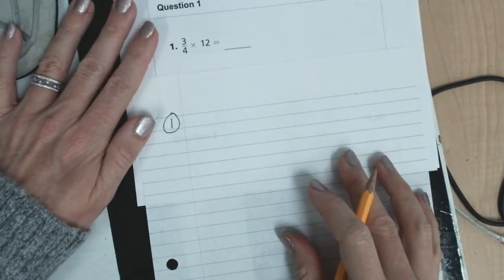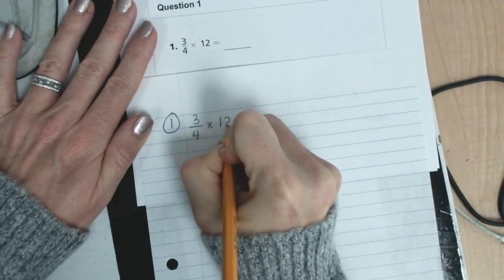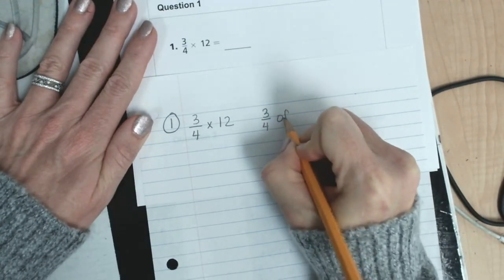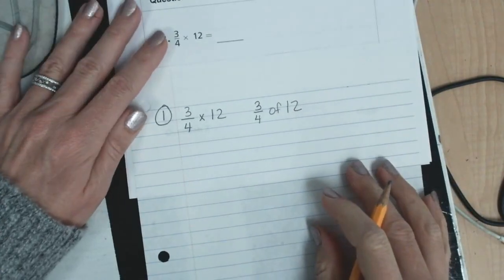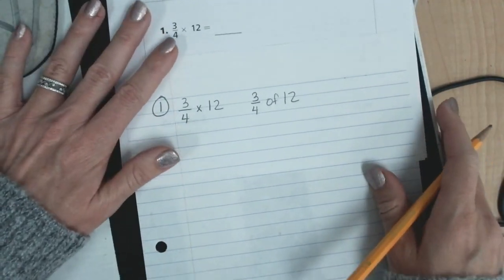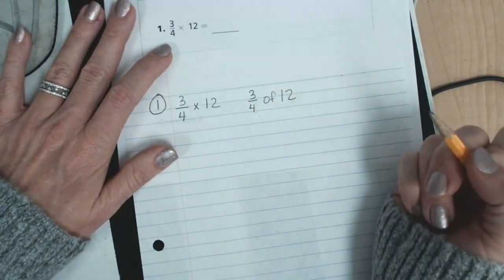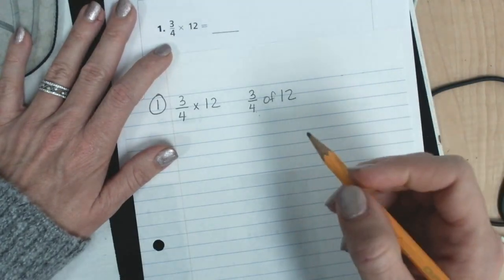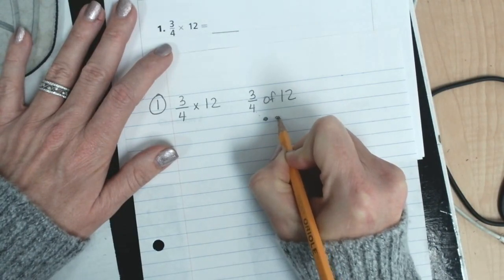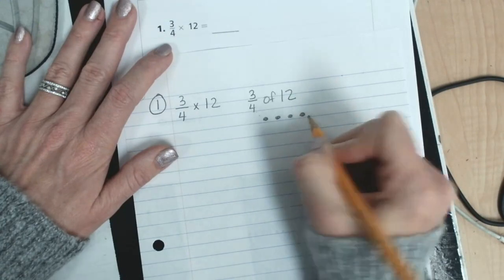Okay, so starting with number 1. This one is 3/4 times 12. Remember, what we have to find using this model is 3/4 of those 12 wholes, and we'll have our answer without having to draw 3/4 12 times. It's a neat little shortcut. So I look at my denominator and it says you need to separate this number 12 into 4 groups. So I'm going to start by drawing 4 dots to represent the 4 I need in my group.